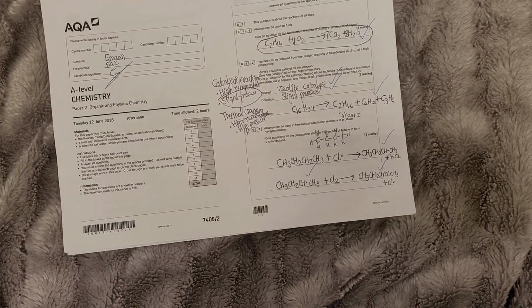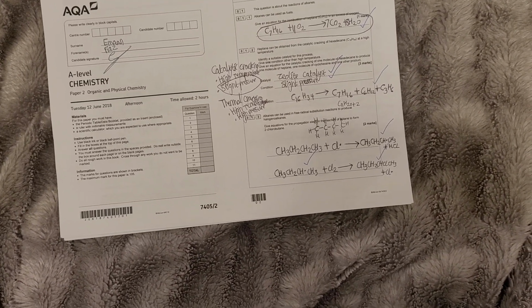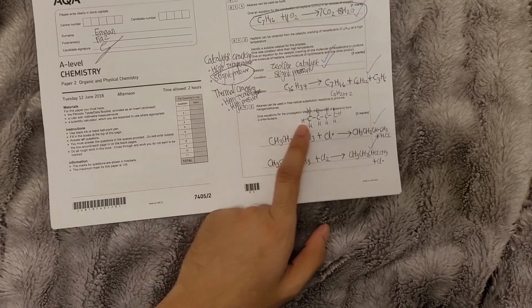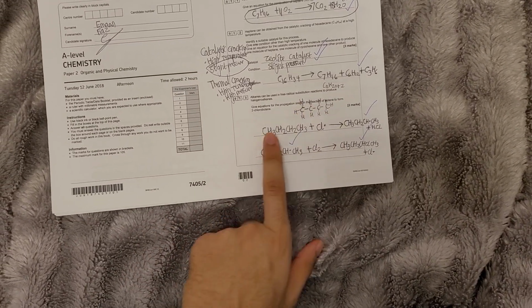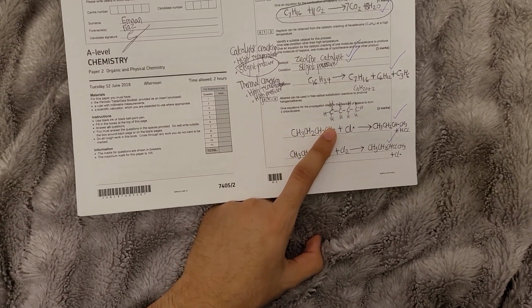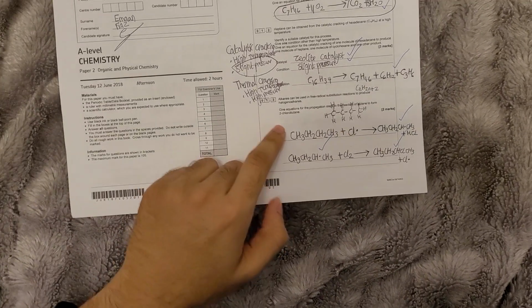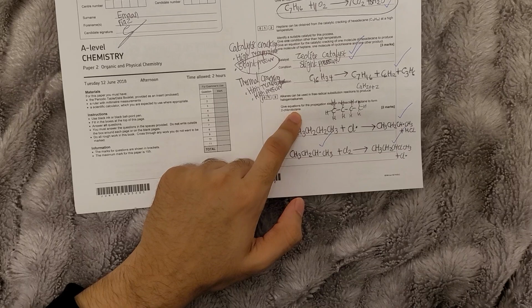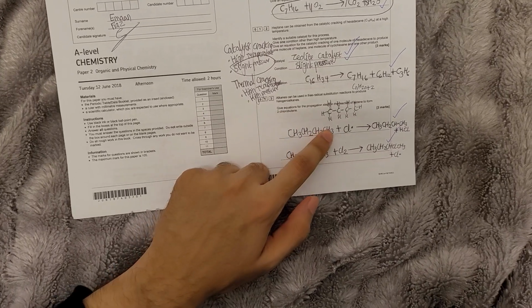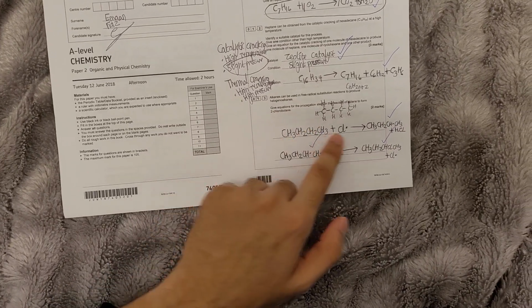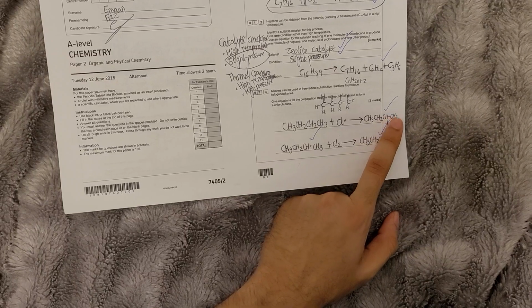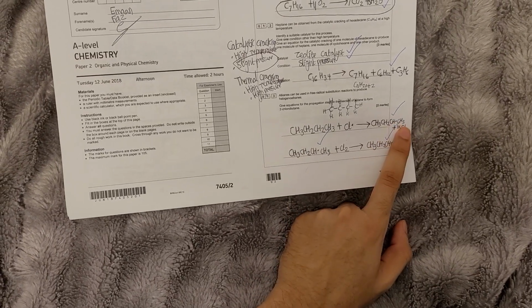Given the equation for the propagation steps in the reaction of butane to form 2-chlorobutane. First things first, you need to draw out butane, so CH3, CH2, CH2, CH3, plus the chlorine free radical. And then you need to spot I want to form 2-chlorobutane, so the free radical has got to be on the second carbon. So therefore that's what happens: CH3, CH2, CH dot, CH3, second carbon, plus HCl.